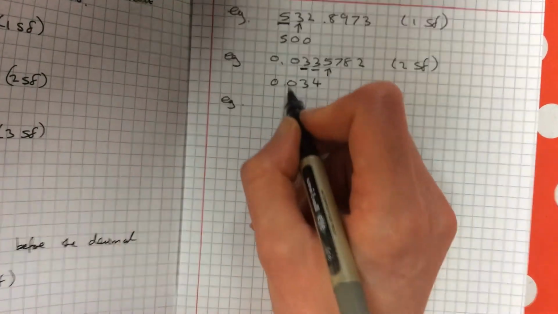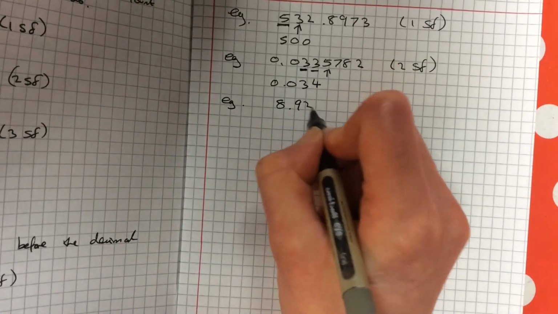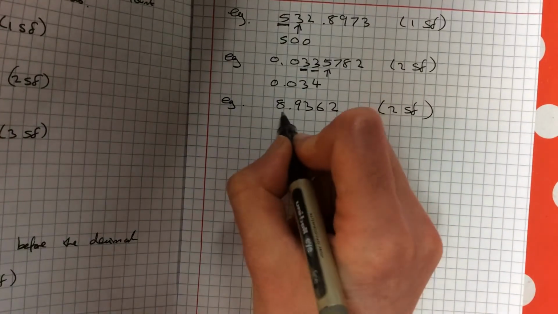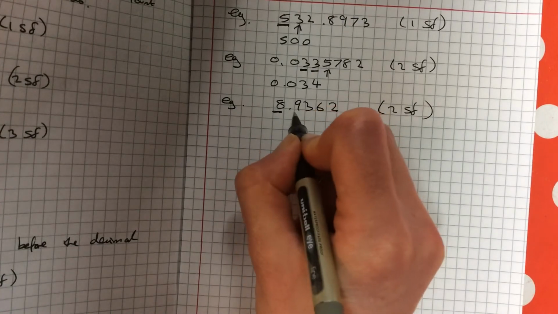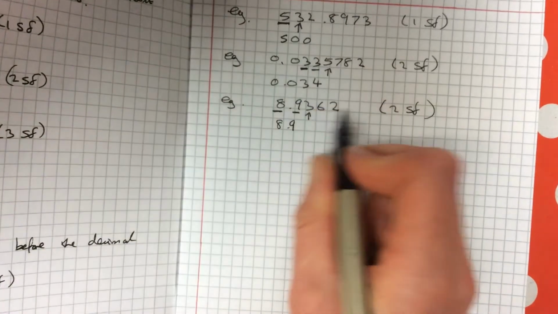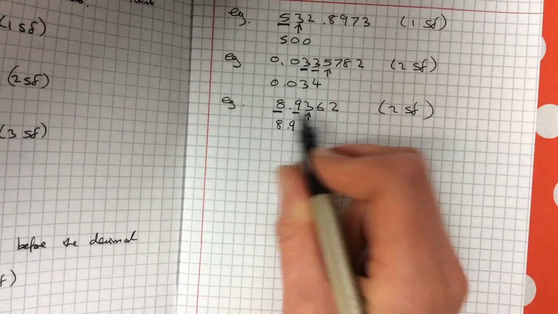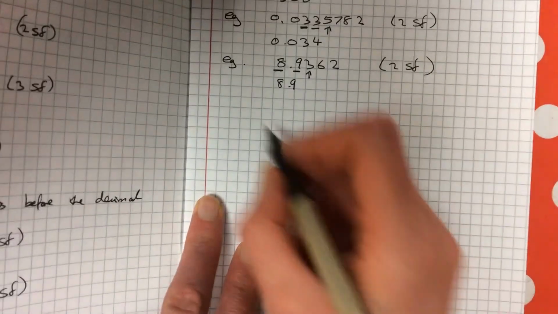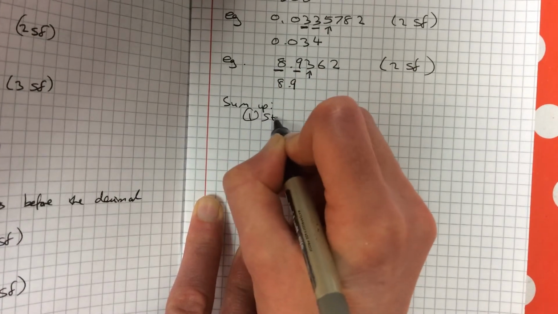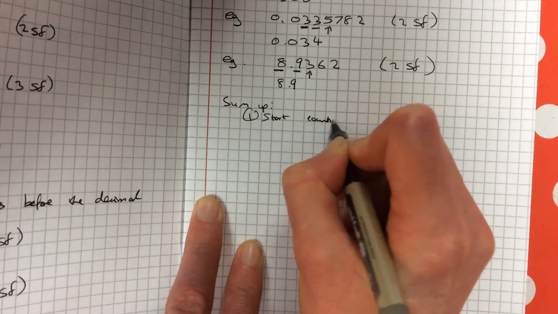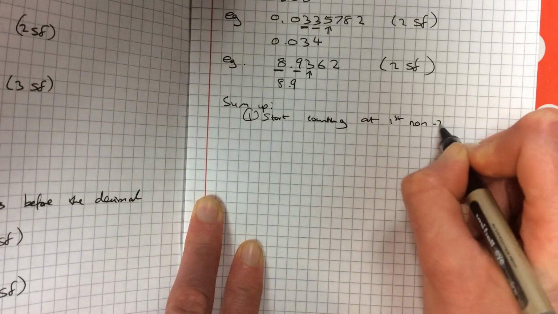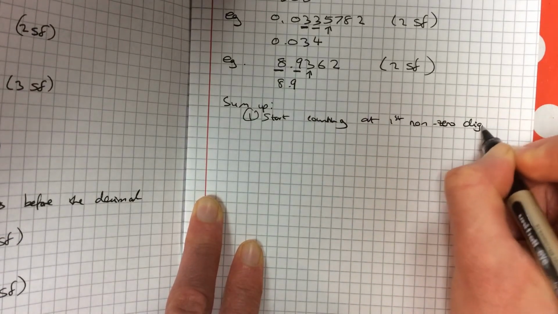And we'll keep going. And I had 8.9362 and I wanted two significant figures. Start counting here. 1, 2. Arrow says do nothing. Now I don't need to put zeros on because I don't have a gap before the decimal point. So basically you have to sum up. So 1. Start counting at the first non-zero digit.